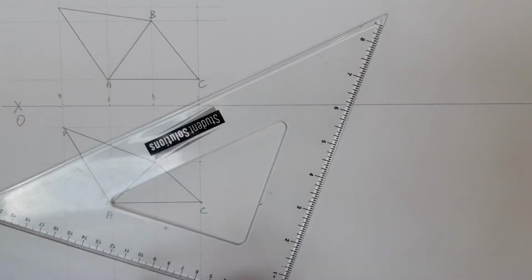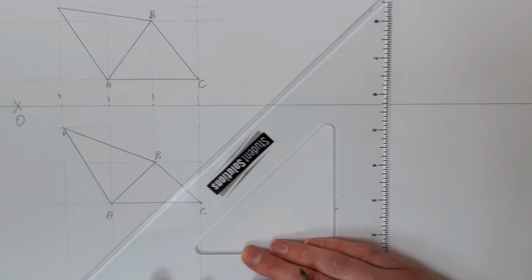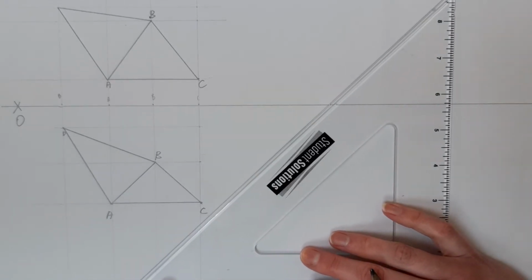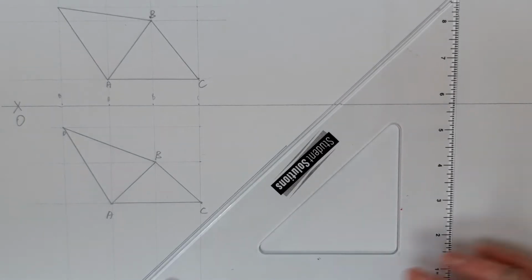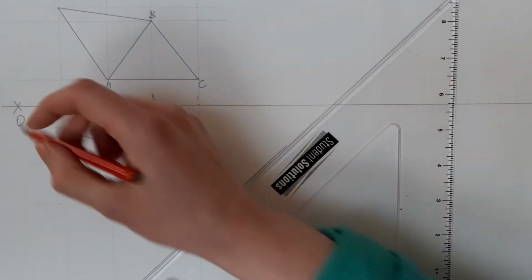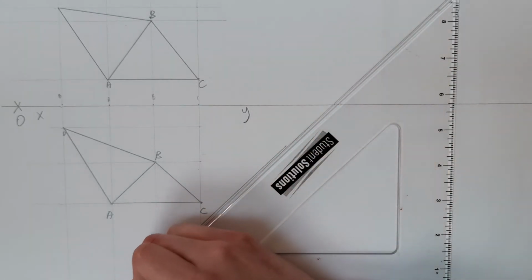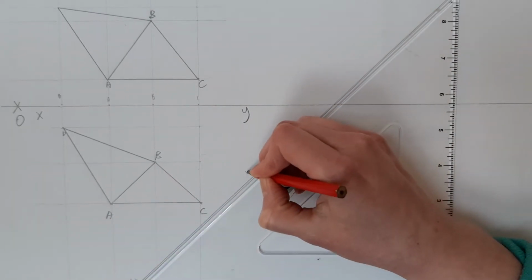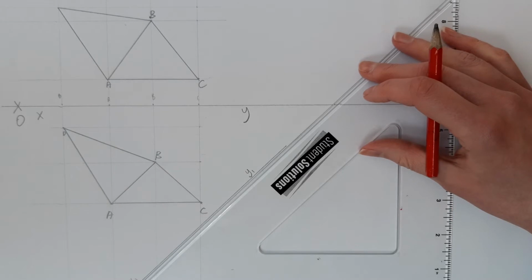So I'm just going to slide my set square away from the surfaces, and I'm just going to draw an XY line. So it's not intersecting anything. This is my first XY line. This is a new one. I'm going to call it X1, Y1. Okay. Now that I have that, I'm going to bring out A and B perpendicular to it.